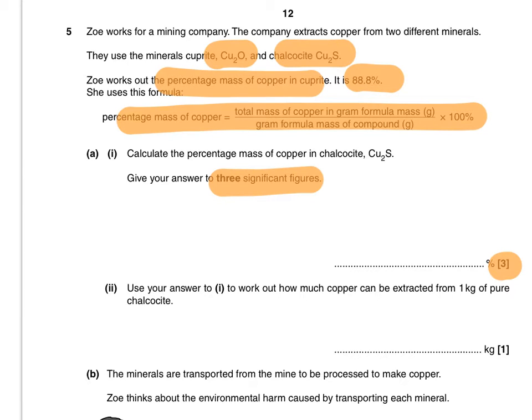So, quite a complicated way of stating the equation. So, total mass of copper in gram formula mass divided by gram formula mass of compound, or pretty easy, where Cu2 divided by Cu2S, and it just wants to be the relative formula mass.